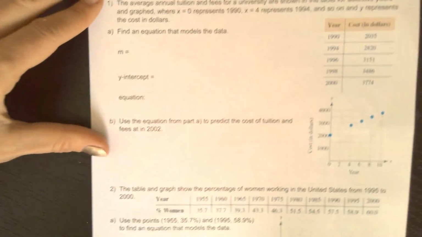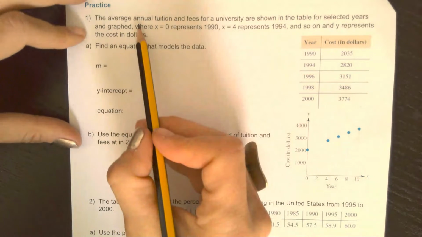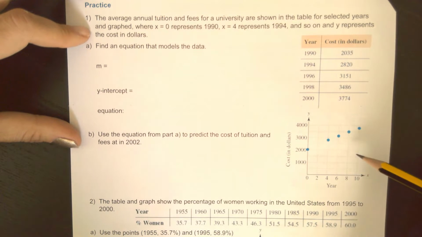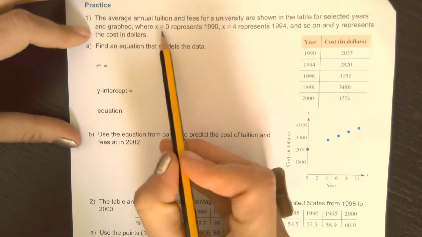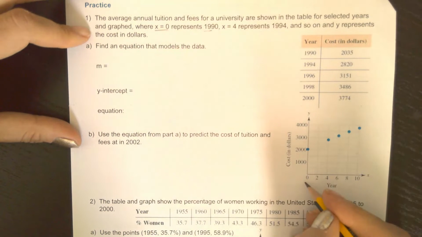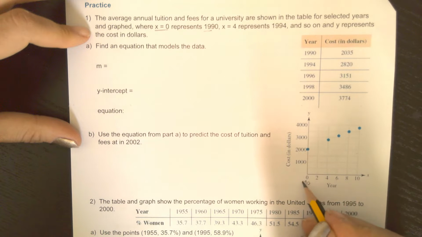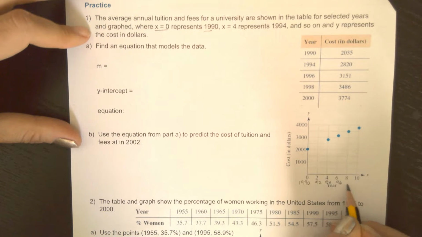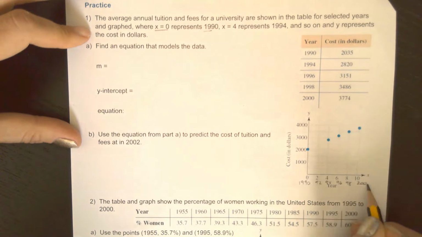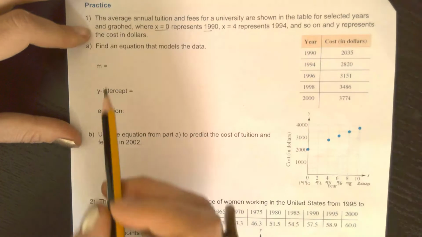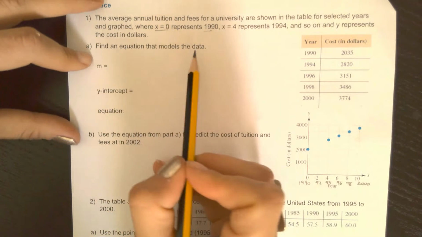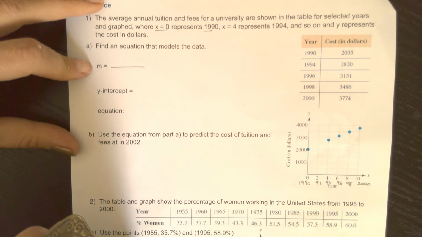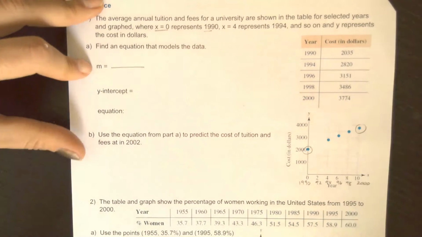Here's another tuition question. The average annual tuition and fees for a university are shown in the table, and it's also represented in the graph. x equals 0 represents 1990, so 92, 94, 96, 98, and that would be year 2000. It says find an equation that models the data. The first thing I do is find the slope, but I need 2 points, so let's take the first and the last.